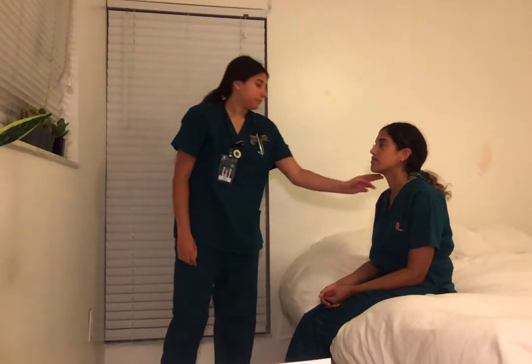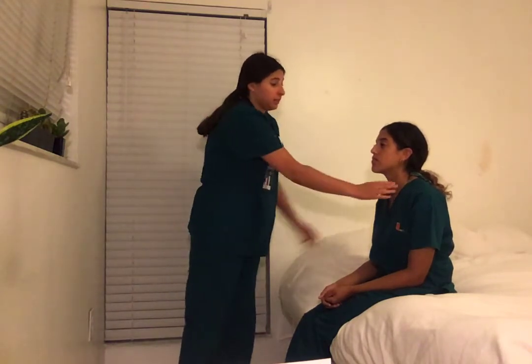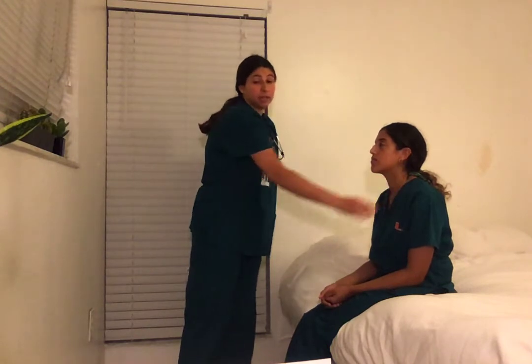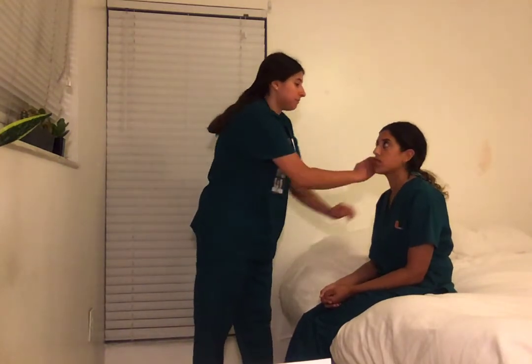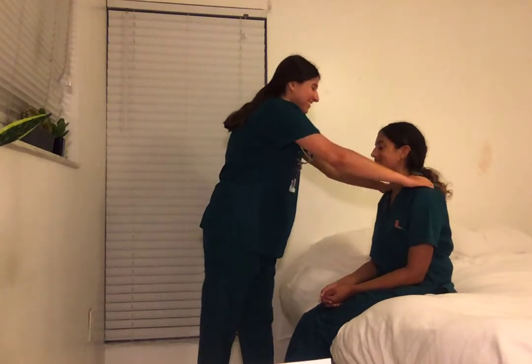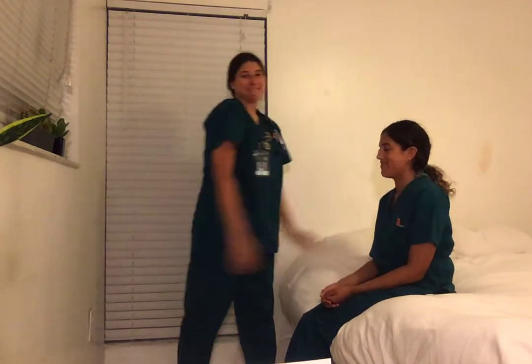And I'm going to take her carotid pulses on both sides for 60 seconds, but one at a time. I would expect the pulse to be between 60 and 100 beats per minute, and I'd expect it to be a +2 on the grading scale. Now I'm going to assess cranial nerve number 11, and I'm going to have her turn her head side to side with resistance and shrug her shoulders. Great.